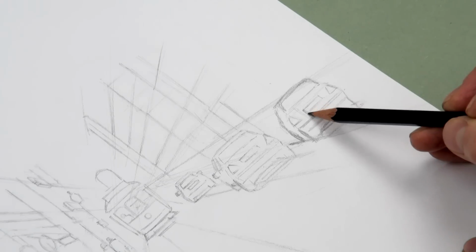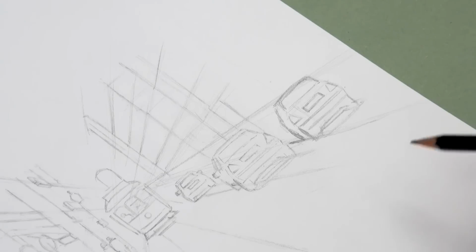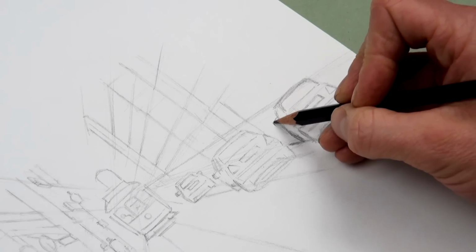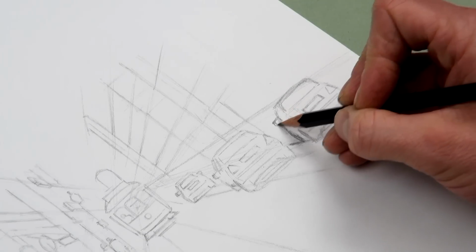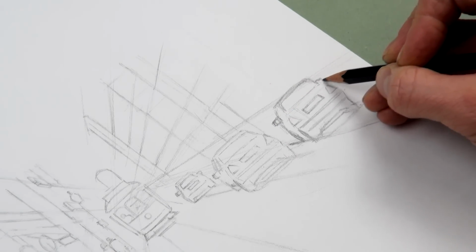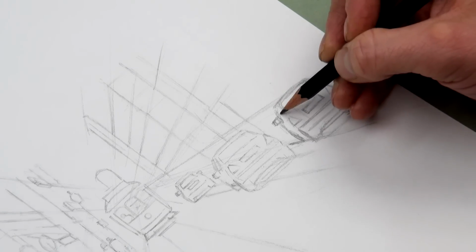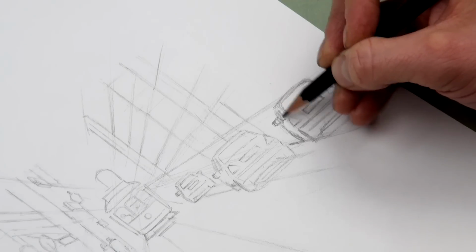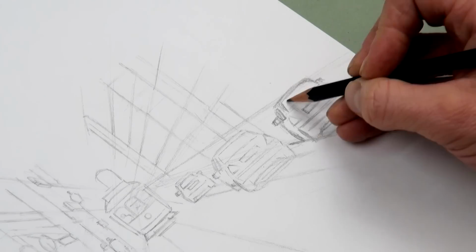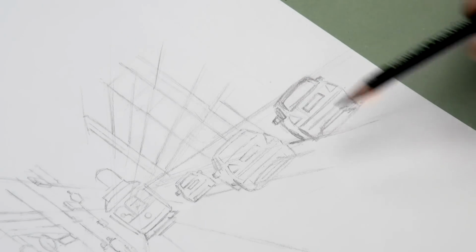Now, I said that the registration plate was really indicative of the car. The other thing is the wing mirrors. So as soon as you put a wing mirror in, it makes everything come together. So we just put a wing mirror in here. And then there'll be one on the opposite side sticking out. Your windows, when you put them in, if you do it in pencil with some dark shading, or with ink as we'll be doing, again, they will give you all the details that you need for the side of the car.